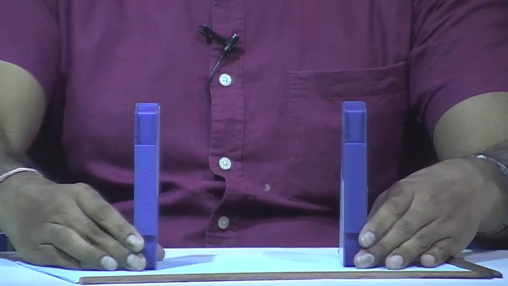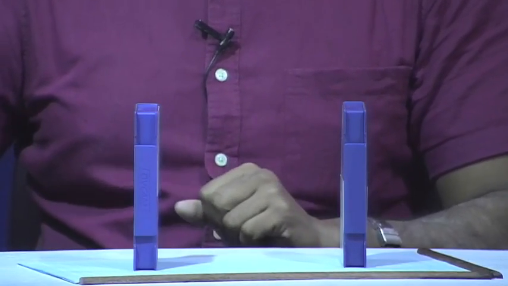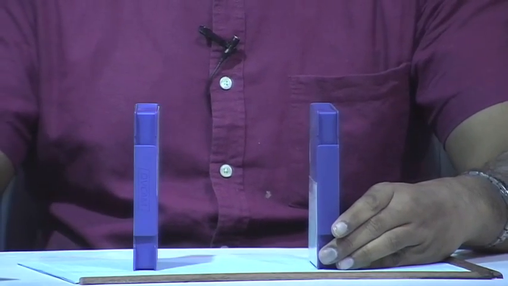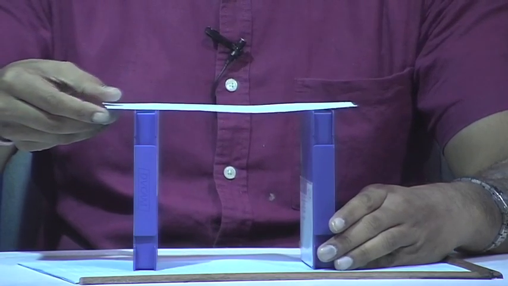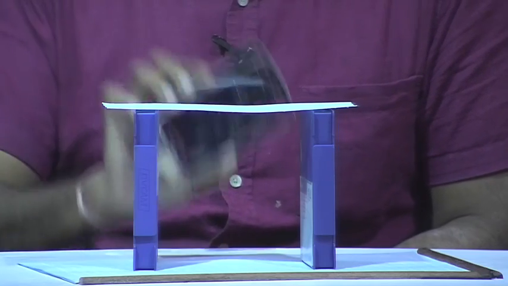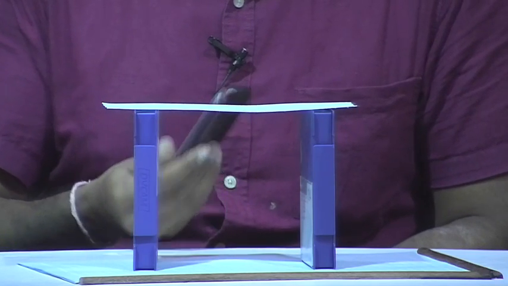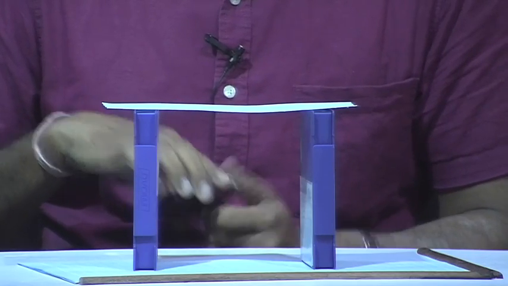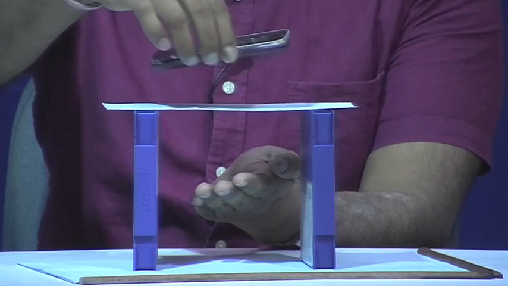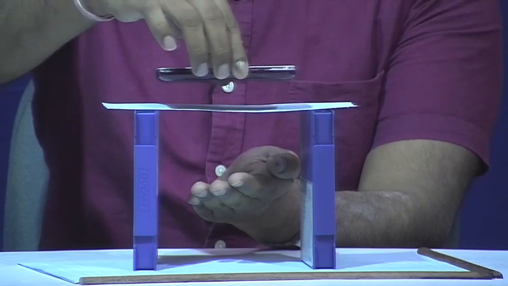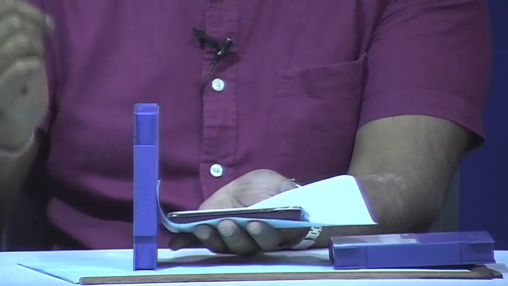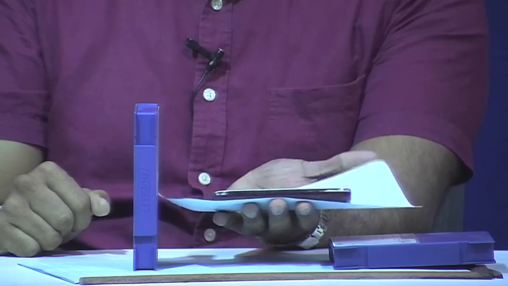Suppose these are two supports, right? Now, put this beam on this. This is my mobile, which is not very light. When I keep my mobile here, the self weight of the mobile will be exerted on the beam as a uniformly distributed load. So, I keep it and it fell down, right.